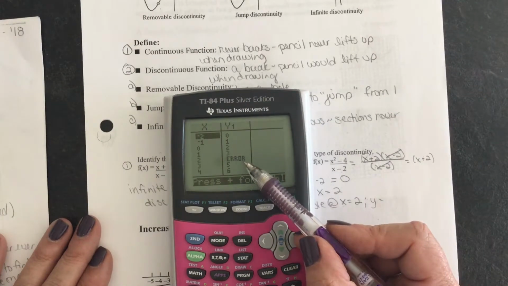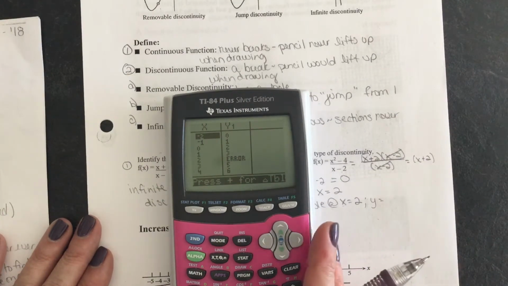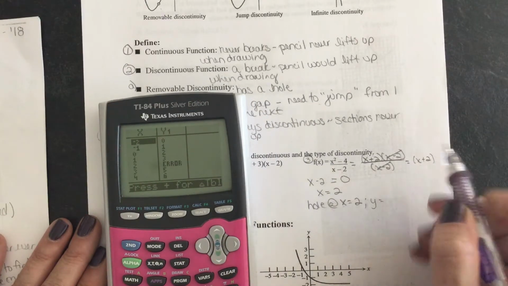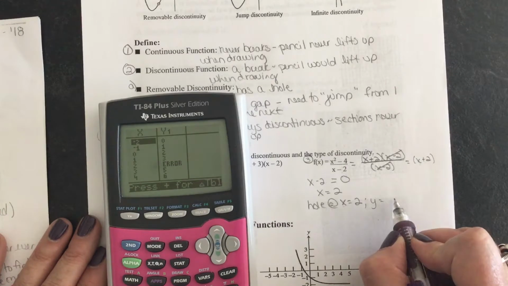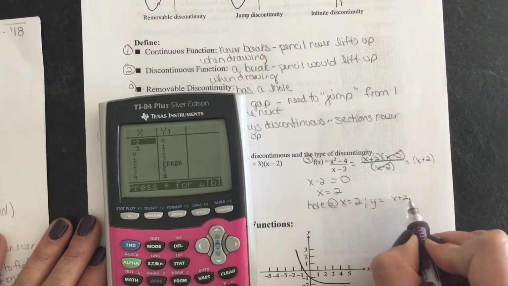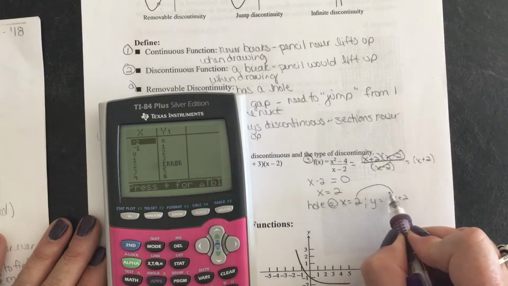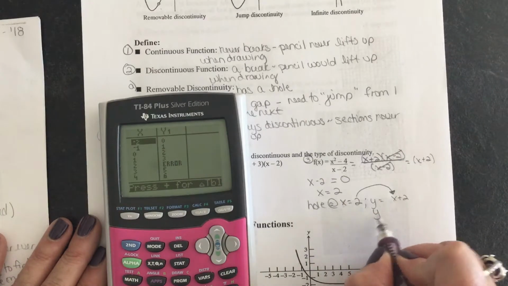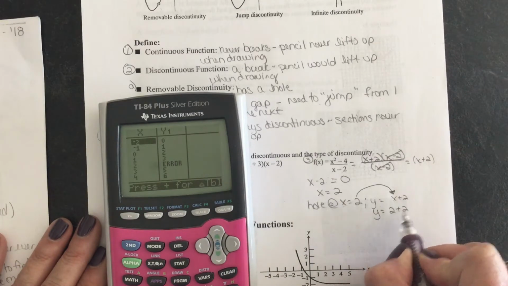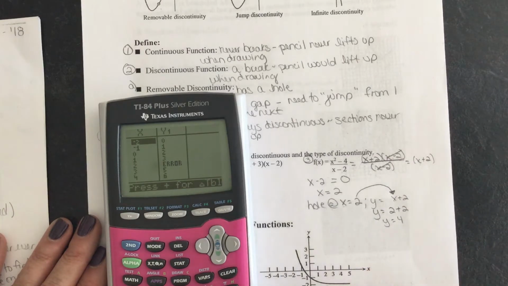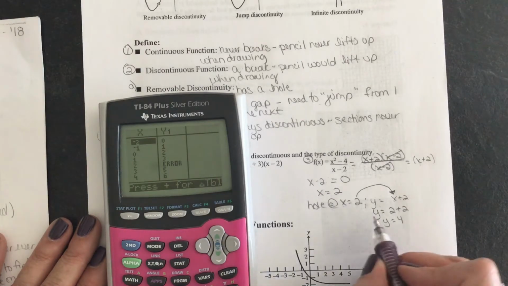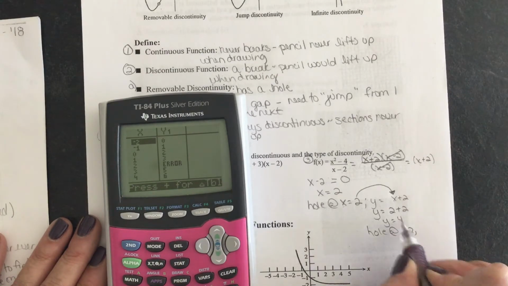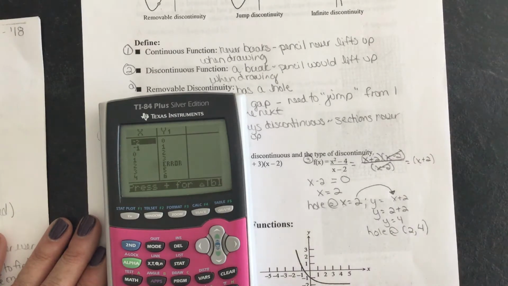I don't see it here, so to find out what the y value of that hole is, I'm going to take the remaining, leftover factor and substitute my x value in for the x of that remaining factor. So y is going to be 2 plus 2, so the y value of that hole will be 4. So there's a hole at my x of 2 and my y of 4.